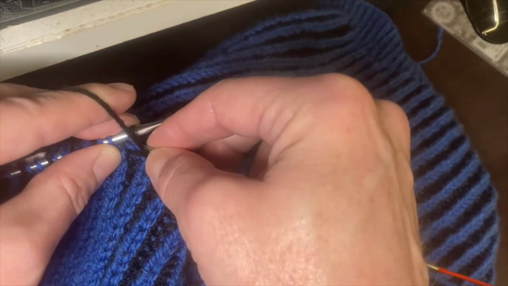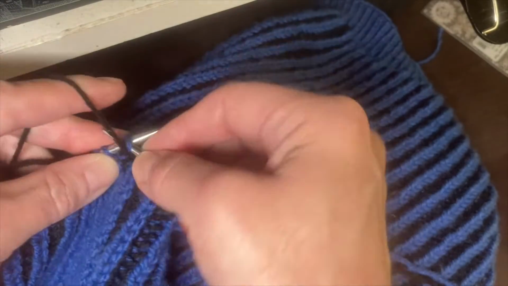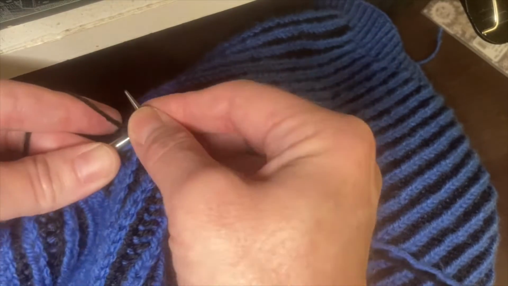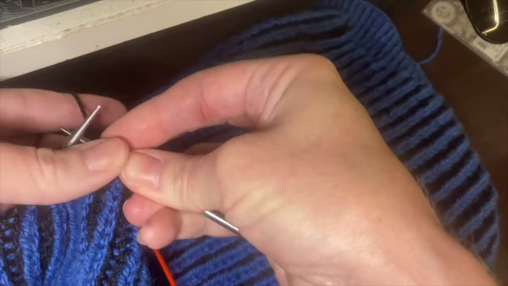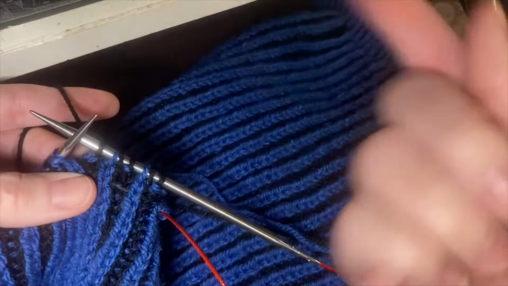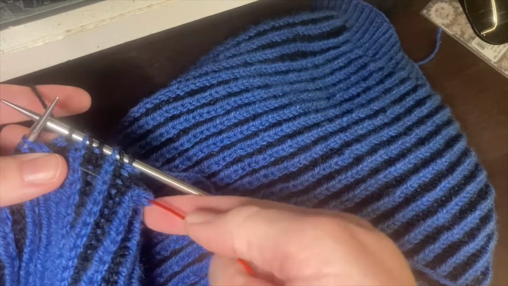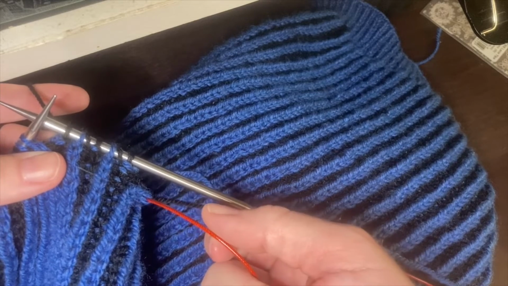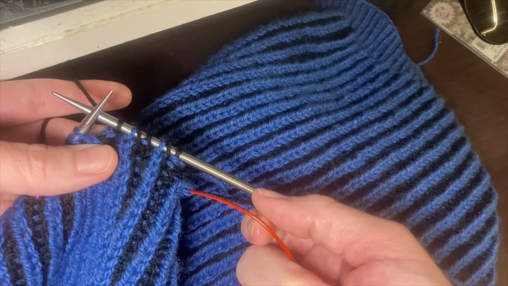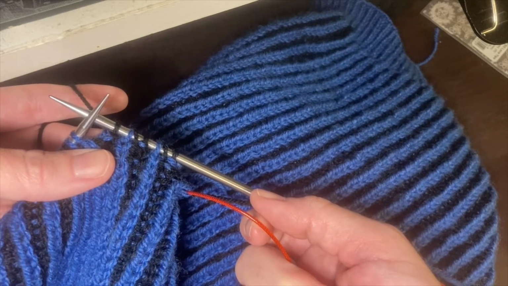And yarn over. It's hard to do this on camera. Brioche purl. Right? And you just keep working like that until you get to the end. So you get to this last stitch, and then you do it all over again. It makes it a lot easier. I just thought I would share that with you.